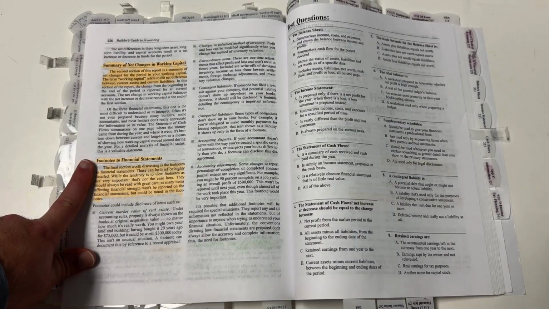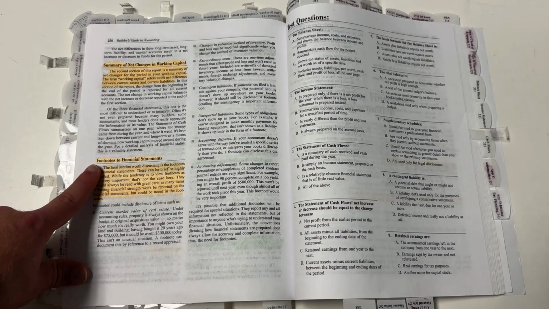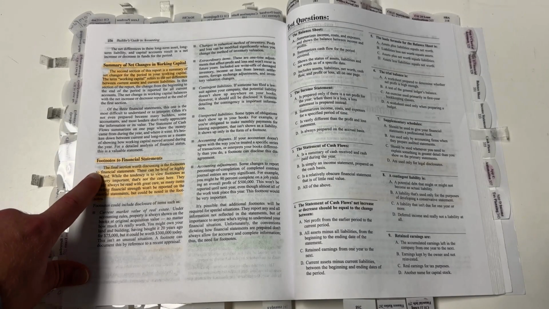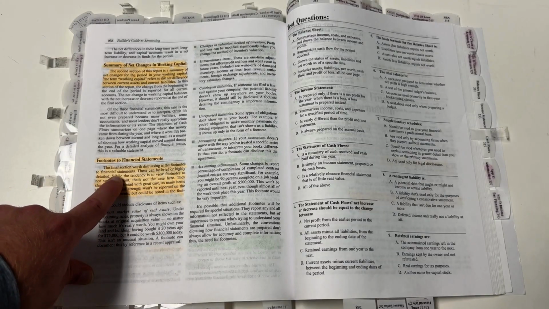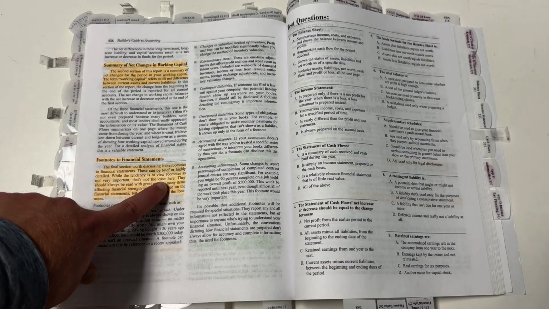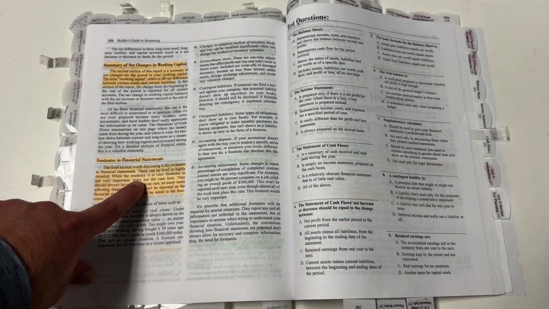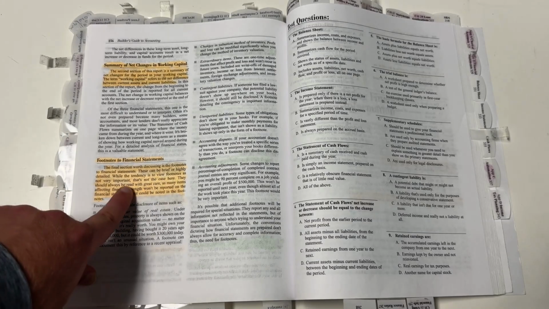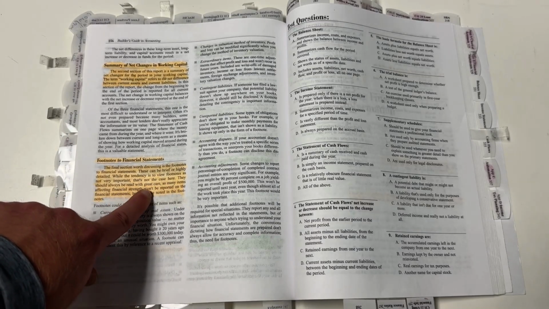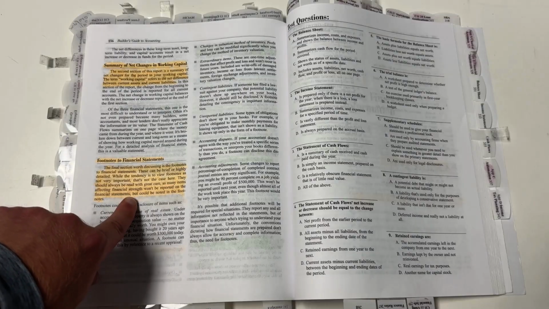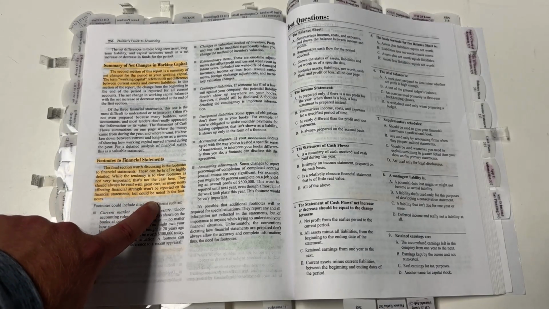Footnotes to financial statements. The final section worth discussing is the footnotes to financial statements. These can be brief or highly detailed. While the tendency is to view footnotes as not very important, that's not the case here. They should always be read with great care, as many items affecting financial strength won't be reported on the financial statements, but could be noted in the footnotes.